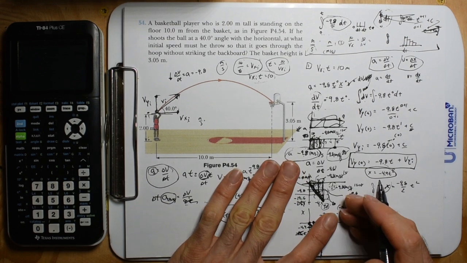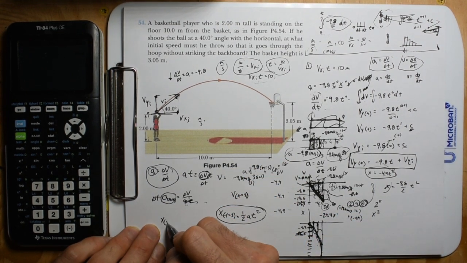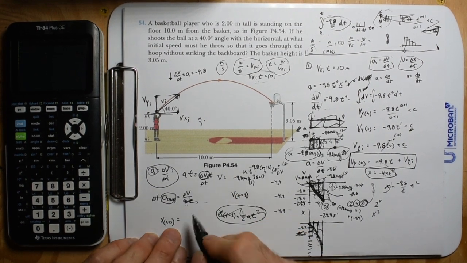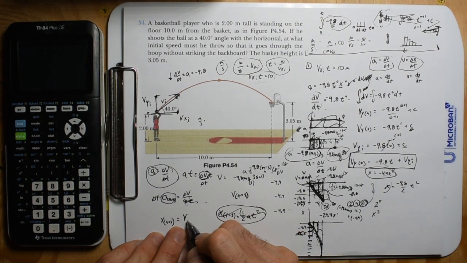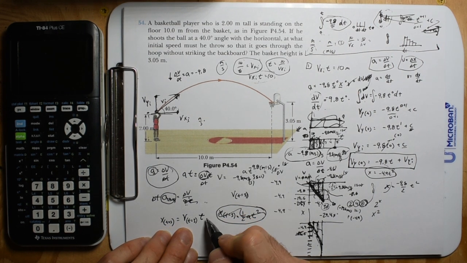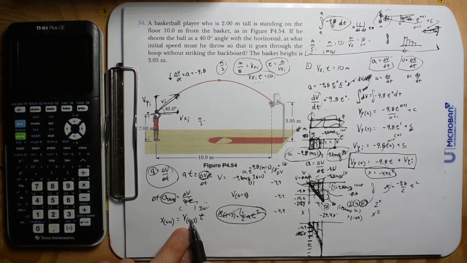So if you just thought, well, I just want the position at t equal to 3 seconds, I'll say that's equal to the velocity at t equal to 3 seconds times time. You know what I mean? So now I would have 3 seconds times the velocity at 3 seconds.